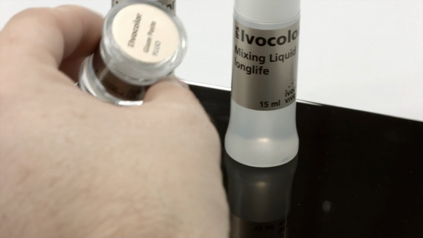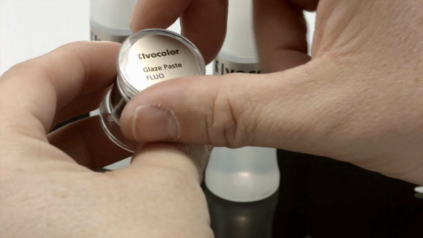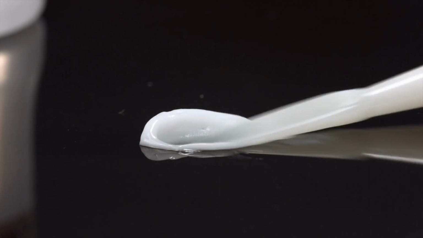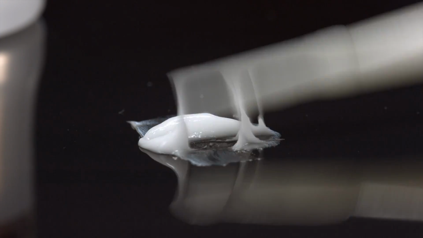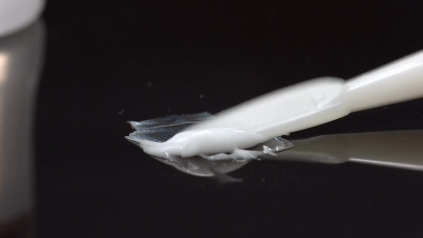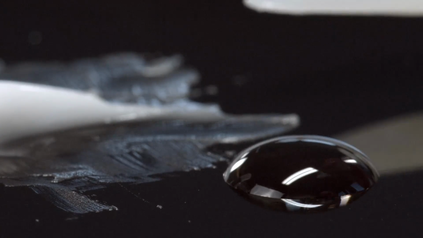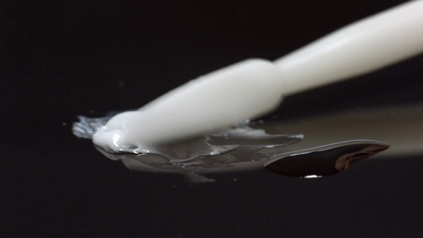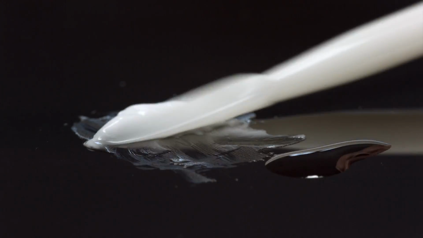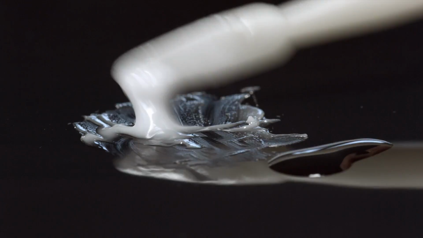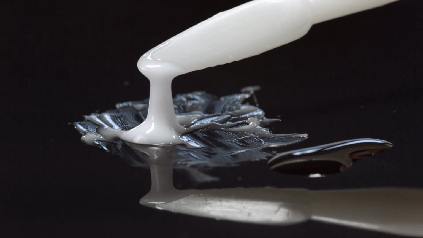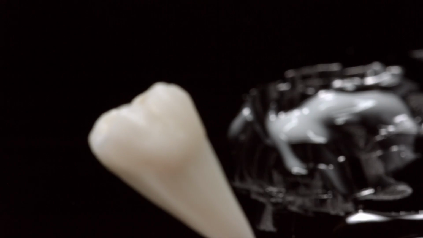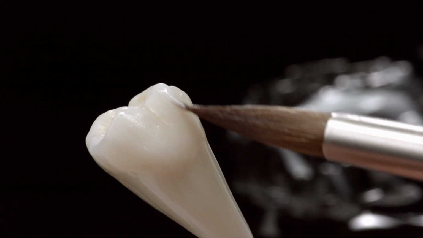Here we will show you how to apply the glaze paste onto a monolithic crown as an example. Take the required amount of IPS Ivocolor glaze paste and mix it on a mixing plate with a metal-free spatula. Dip the spatula into some IPS Ivocolor mixing liquid all round or long life and mix the paste with the liquid until the material has a homogeneous honey-like consistency. Using a clean brush, apply the glaze to the restoration in an even layer.